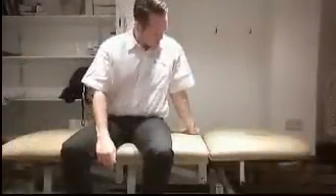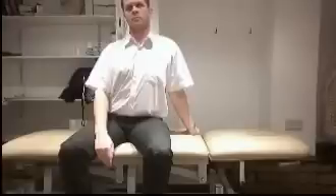This is the opposite stretch. Now the median nerve stretch: the arm is rotated outwards with the wrist extended against a wall. If that position is too hard to get into, then you do the stretch in this position, sitting, where the hand is placed behind you.